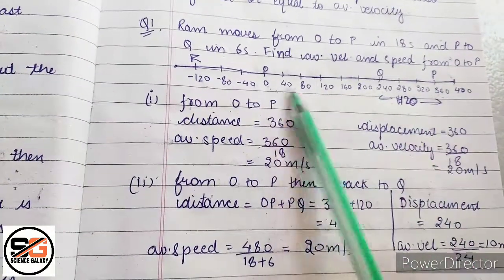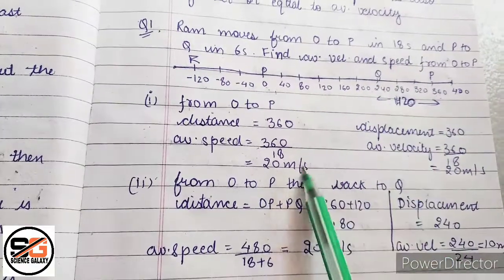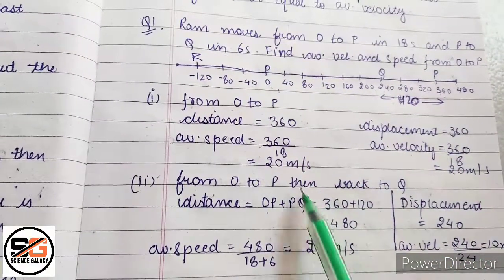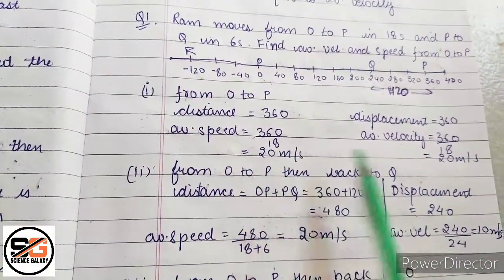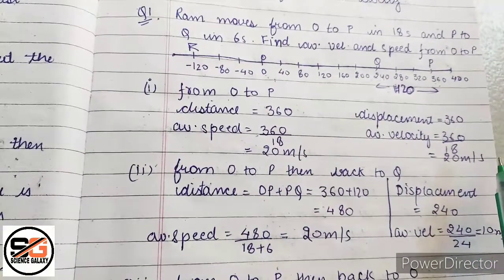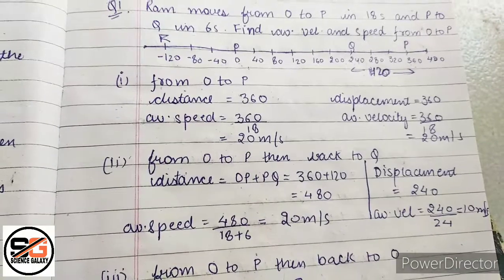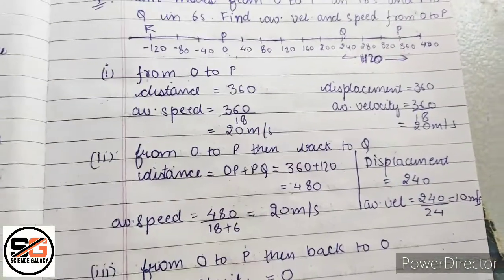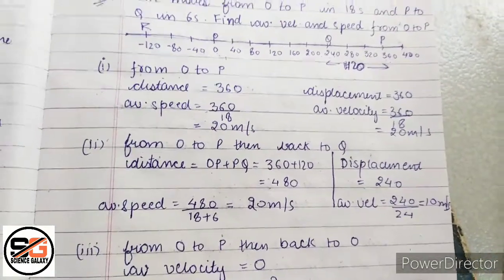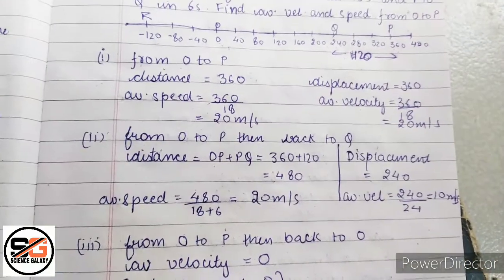He moved from O to P in 18 seconds. In this case, average speed as well as average velocity will come out to be 20 meter per second. That means in this case, average velocity equals average speed if he doesn't change the direction.